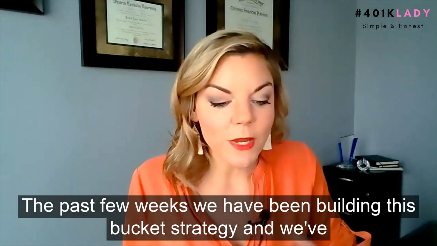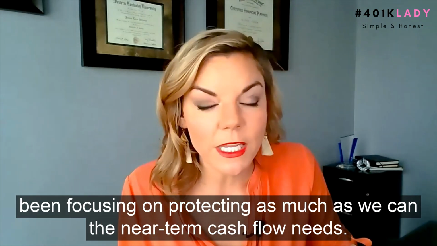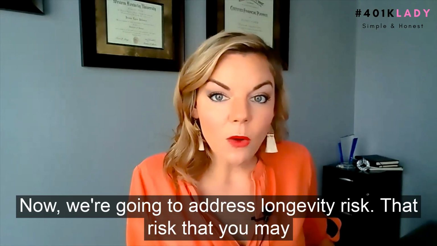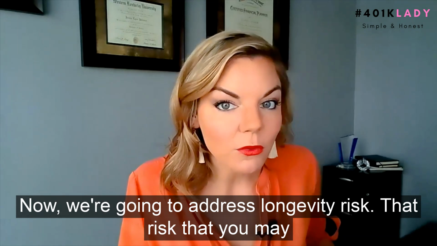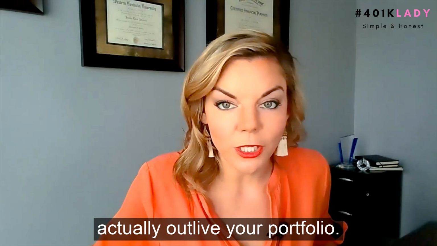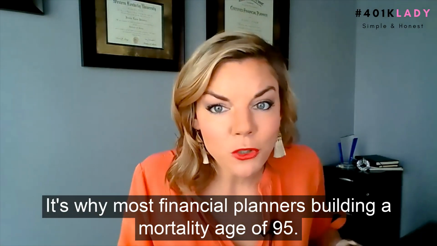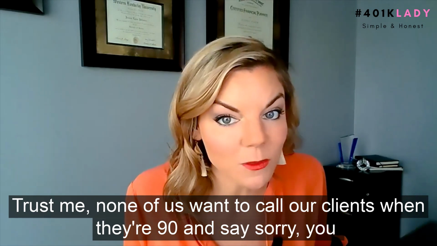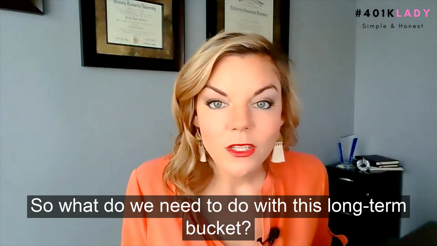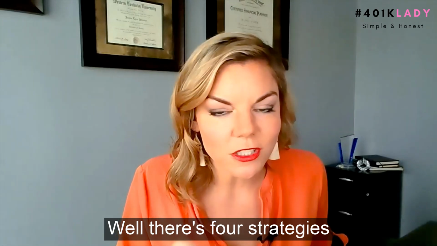The past few weeks, we have been building this bucket strategy and we've been focusing on protecting as much as we can the near-term cash flow needs. Now we're going to address longevity risk, that risk that you may actually outlive your portfolio. It's why most financial planners build in a mortality age of 95. Trust me, none of us want to call our clients when they're 90 and say, sorry, you outlived your money. So what do we need to do with this long-term bucket? Well, there's 4 strategies I want to focus on.